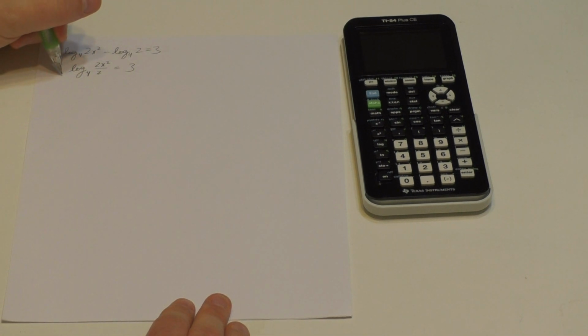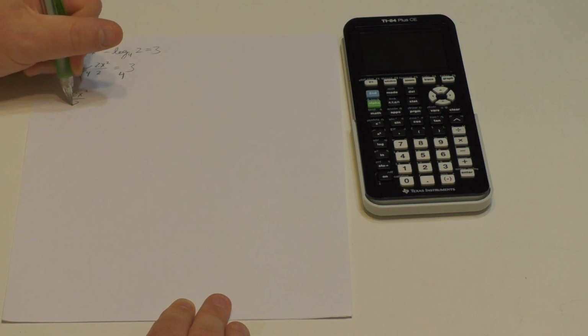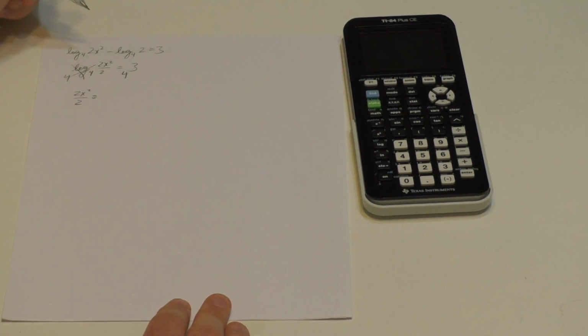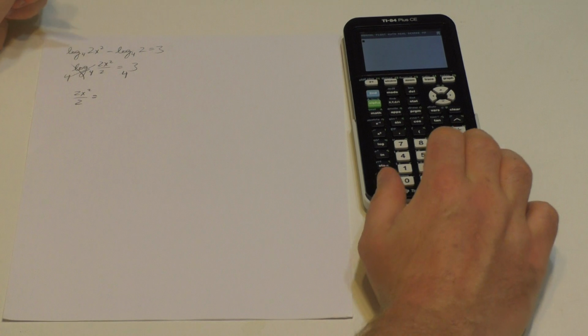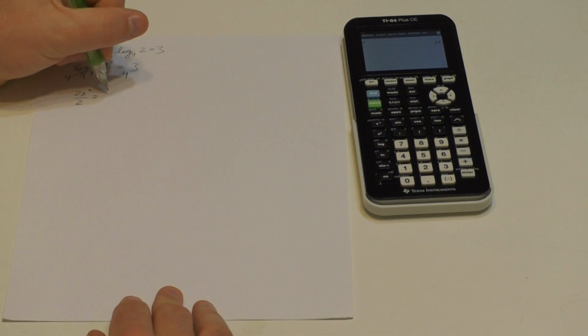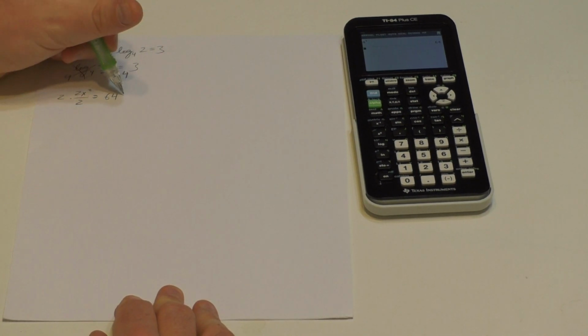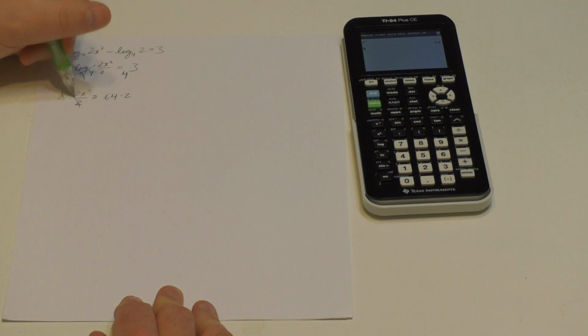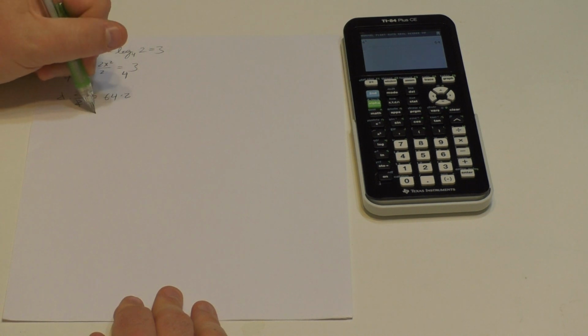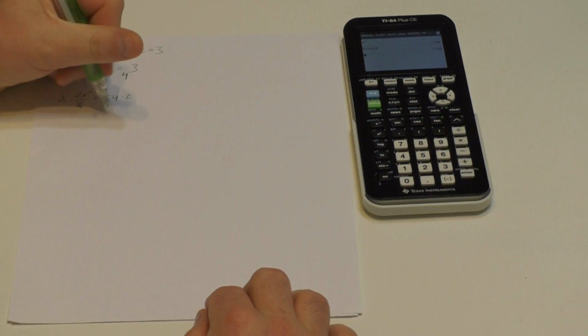Now, let me get rid of this log base 4. So I'm going to raise both sides into the exponent of something with 4, alright? These will cancel. I have 2x squared over 2 equals 4 to the third, which is 64. Double check that because my mind is blank right now. Yep. Okay. So now we're just going to solve for this. I'm going to multiply by 2. Okay, and again, notice that 4 to the third equals 64. That's where I got the 64 from. 64 times 2 is 128.